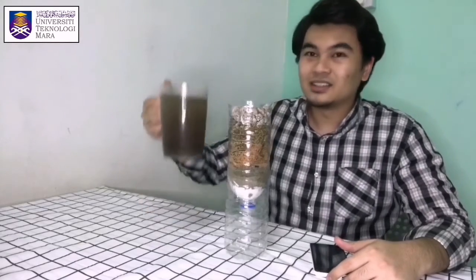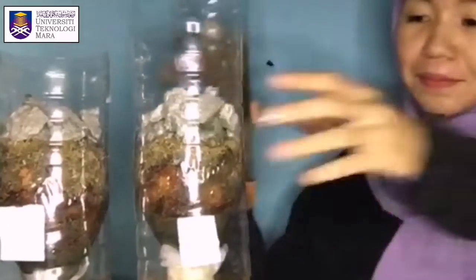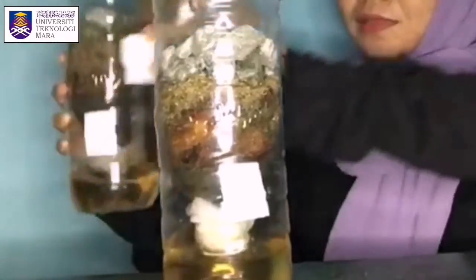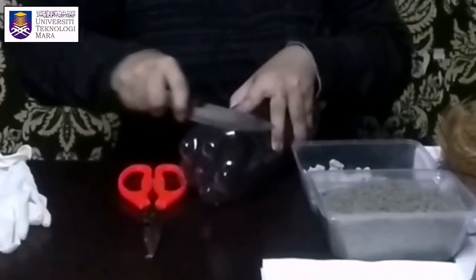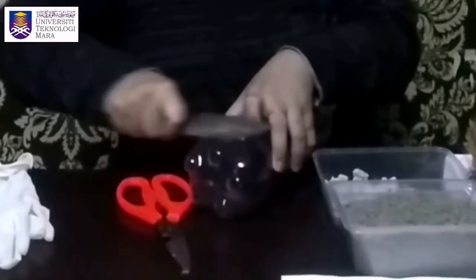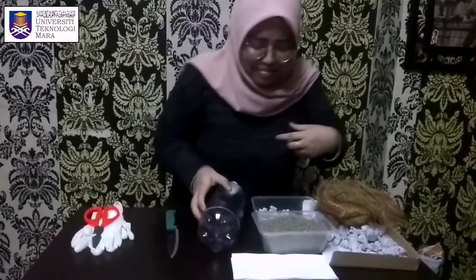Then we need to pour our... Okay. Label as A. So we need to estimate it correctly.